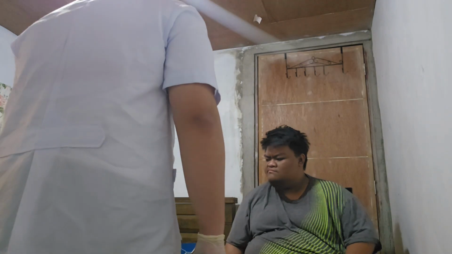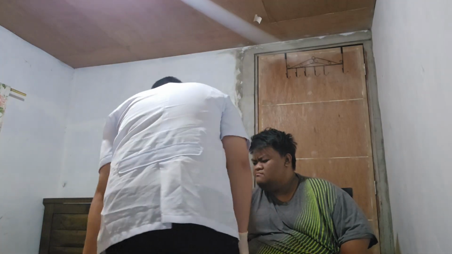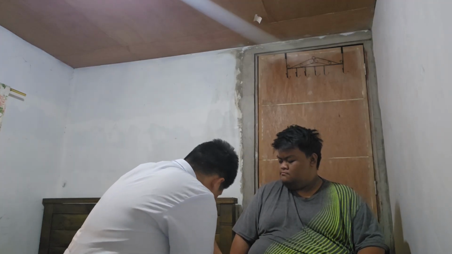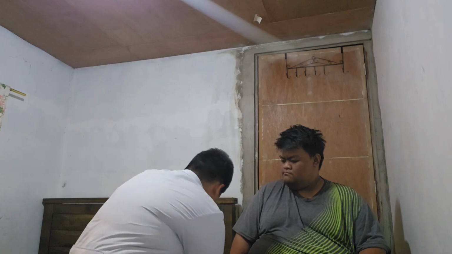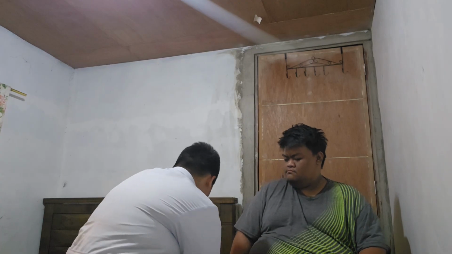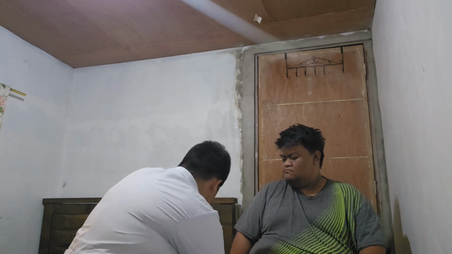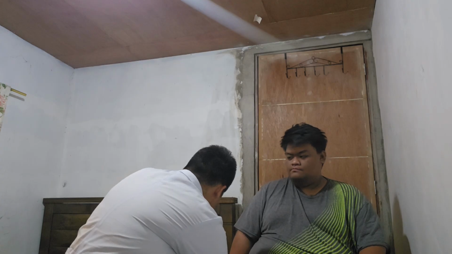Then we'll inspect the knee for contour. Okay. Straight niyo po here, sir. 90 degrees. May pain po ba? Wala. So, yung knee is smooth naman po.